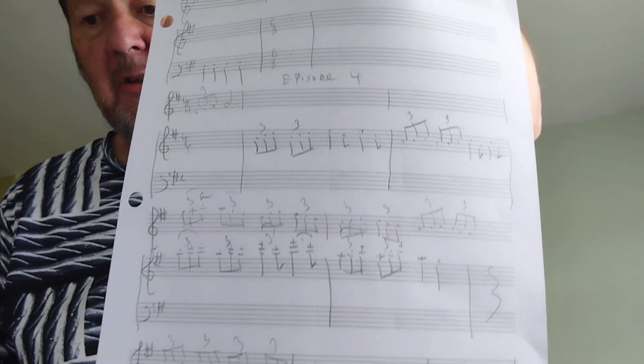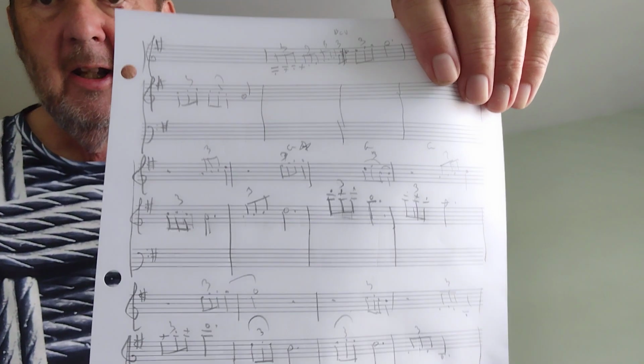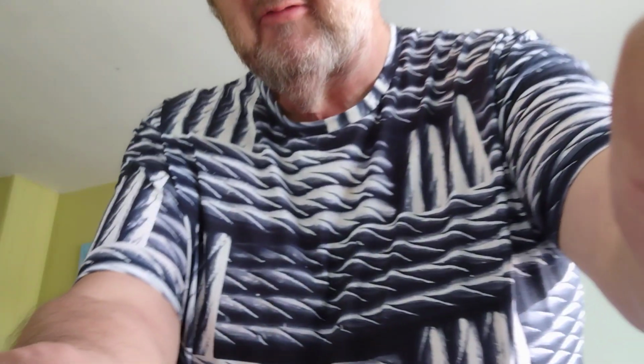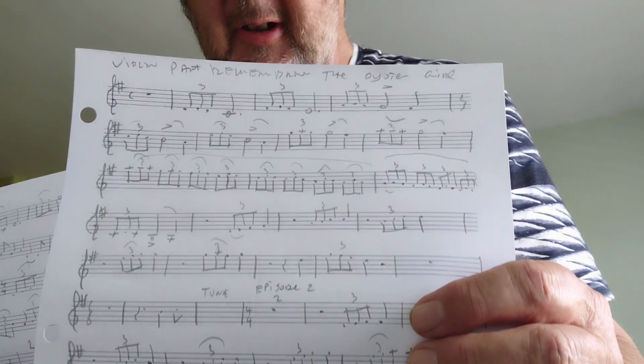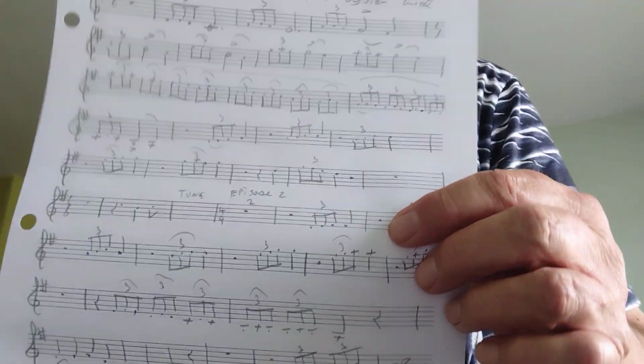So you've got basically two parts with the right hand of the piano, and then the violin, but obviously you've got the basic chords on the piano as well. And then I wrote separately the violin part. After writing the piano part, I wrote the violin part, and this is how the violin part comes out.